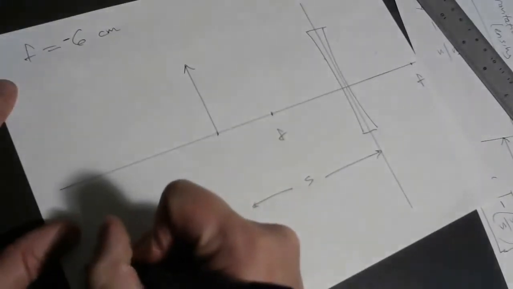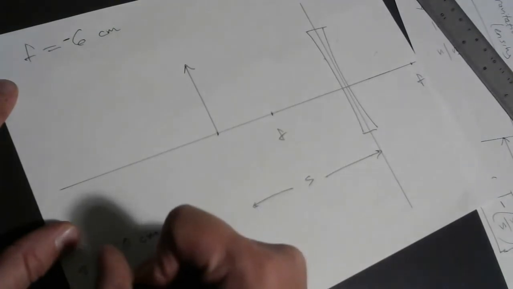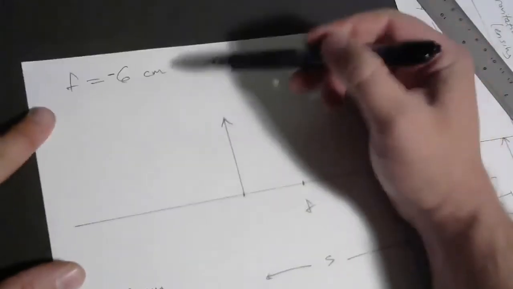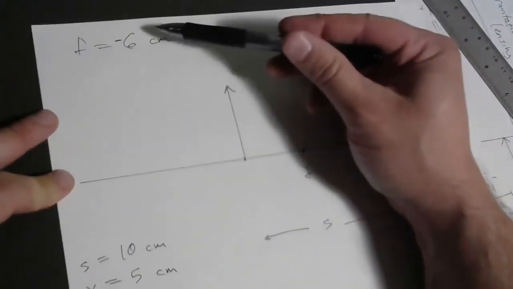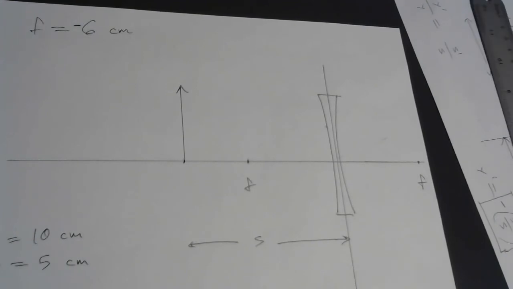All right, object distance is 10. Object height is 5. Focal length is -6. How do we draw the 3 principal rays? Or are there 3 principal rays? This is a diverging lens.